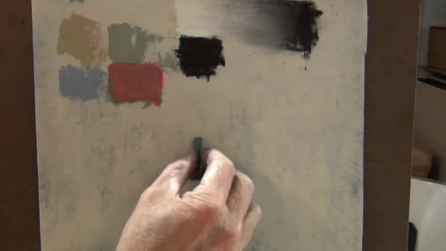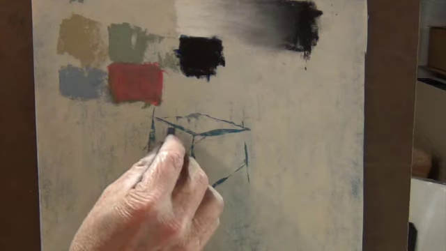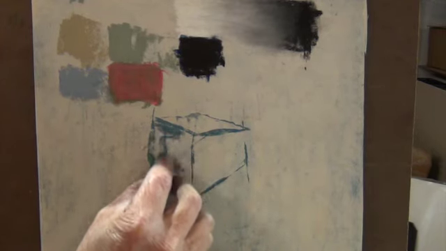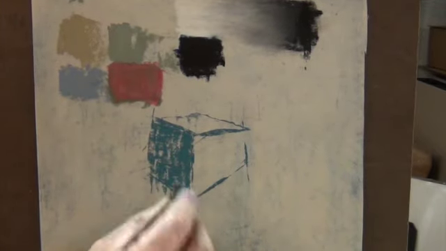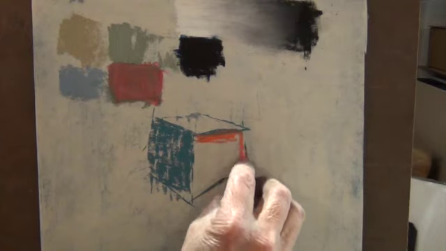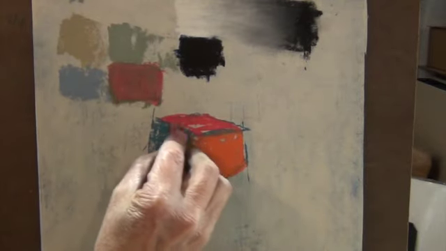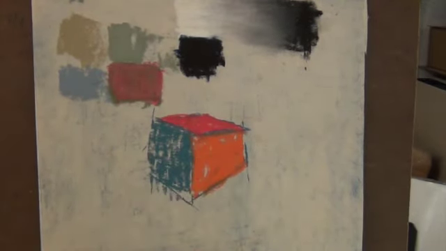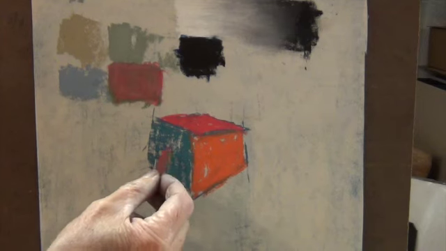So if we have something simple, a simple shape like this, if I make each side of this appear in a different color hue, it looks like the light is hitting this more than it's hitting this, and definitely less than this.